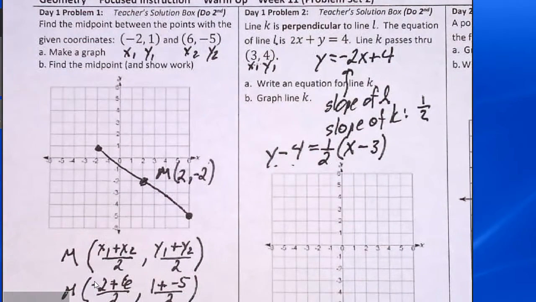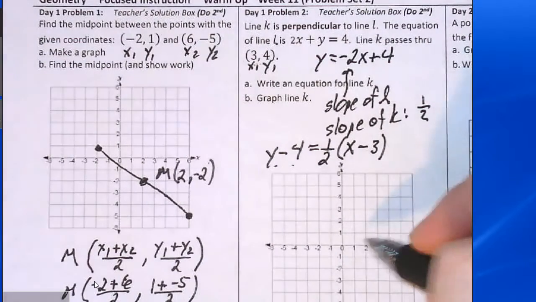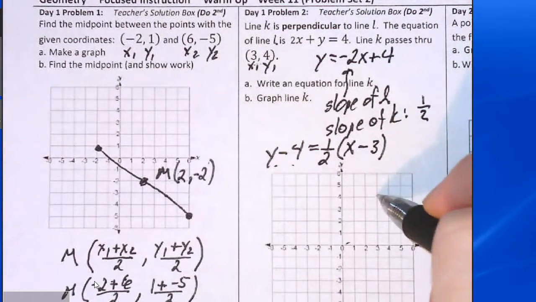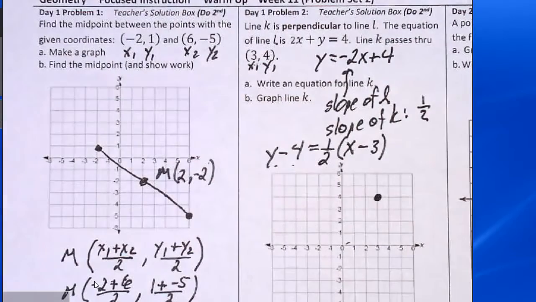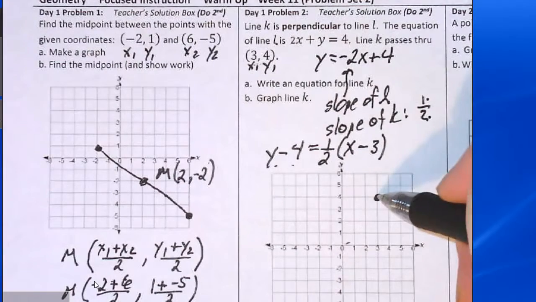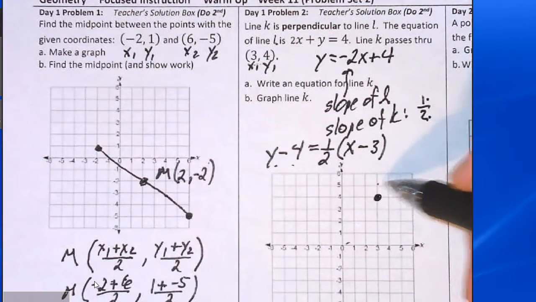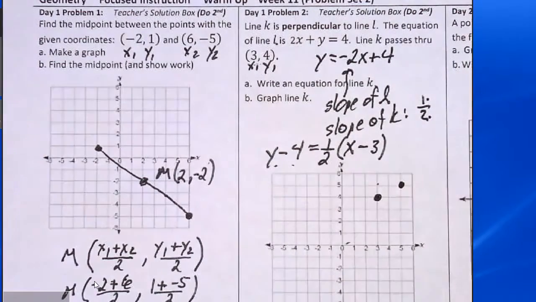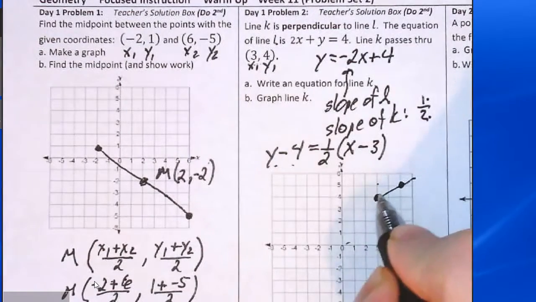Now we're asked to graph line K. We know it goes through the point 3, 4. Let's locate that point. Right 3, up 4, there's 3, 4. And we know that the slope of line K is 1/2. Thinking of rise over run, rise 1, run right 2. So from this dot, up 1, right 2. Then we can draw through here to create line K.